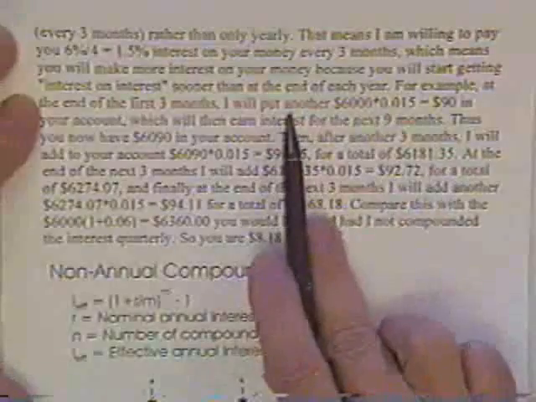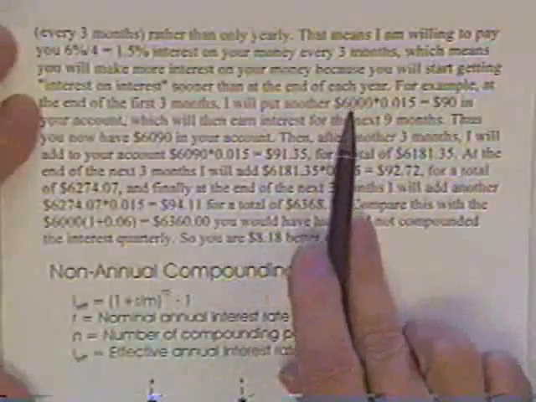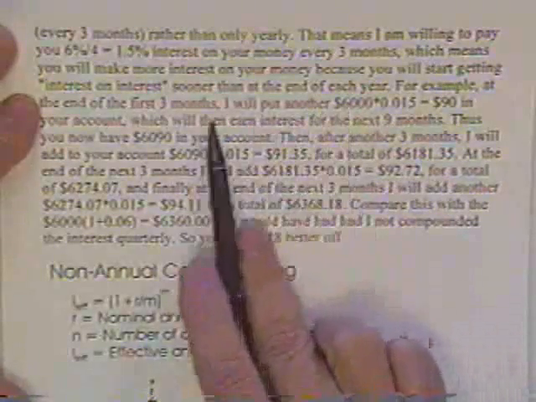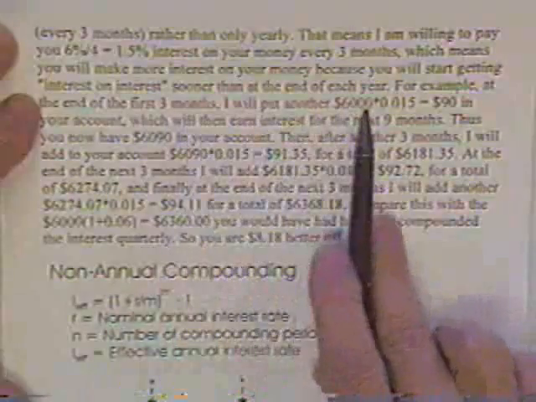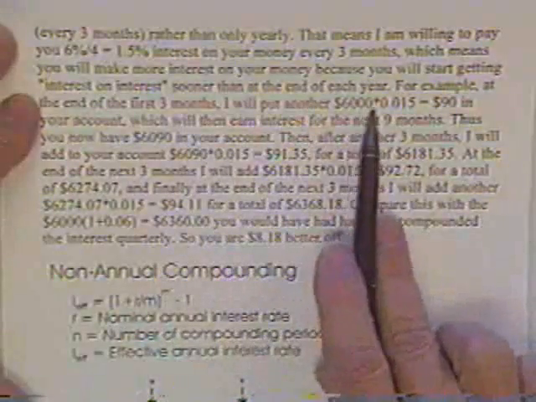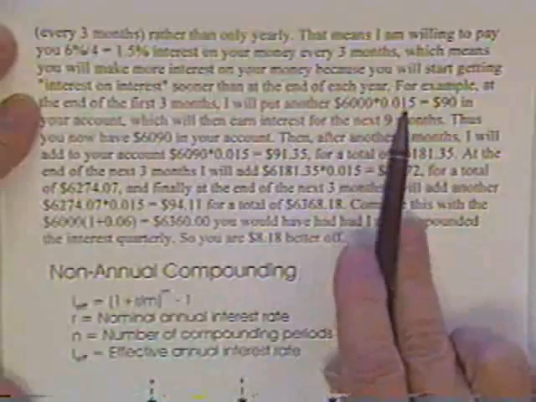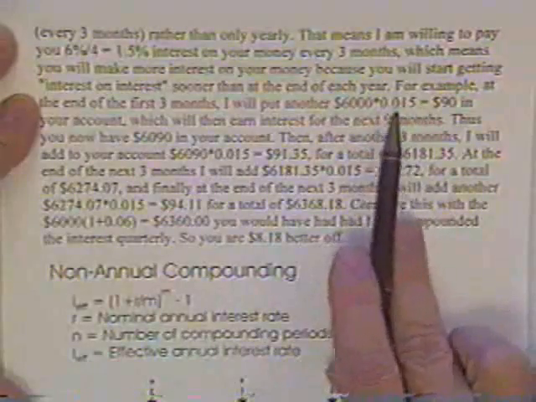For example, here's what I'll do. You bring your $6,000 to me today, and at the end of 3 months, I'll give you $6,000 times 0.015, a fourth of the nominal interest rate.